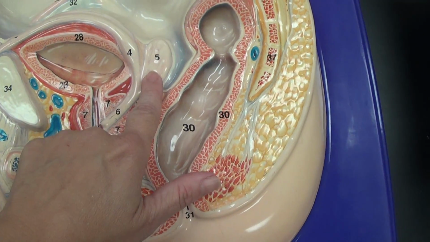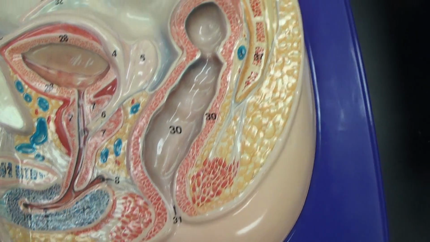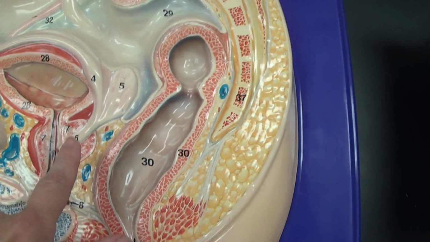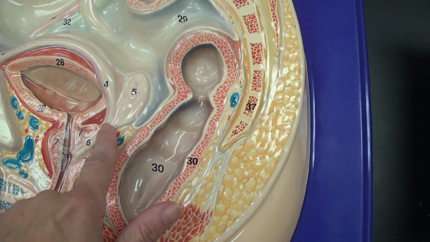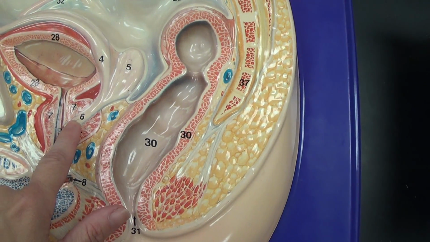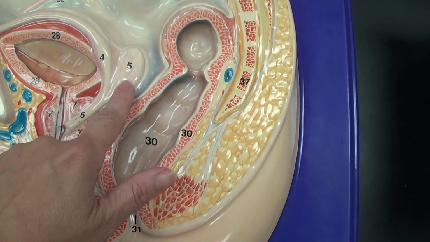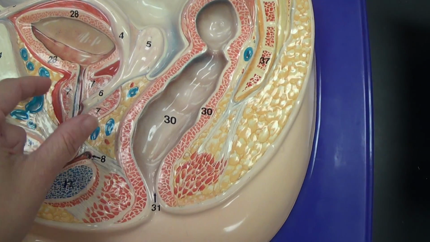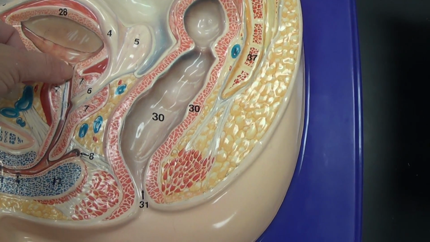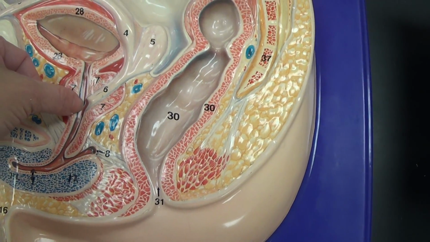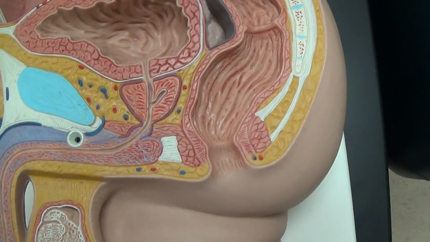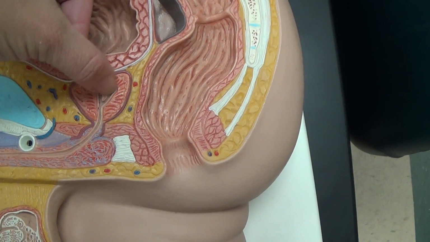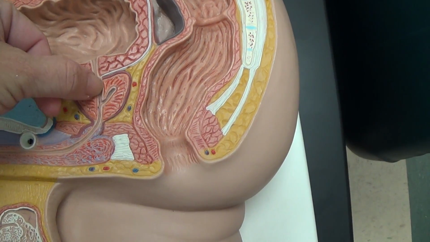And this is the seminal vesicles right here. This becomes the ejaculatory duct when fluids from the seminal vesicles and the vas or ductus deferens join, and that runs through part of the prostate. And so we've got the prostatic urethra right here. Now I'm going to go back over to this model. So here's that ejaculatory duct. Here's the prostatic urethra.